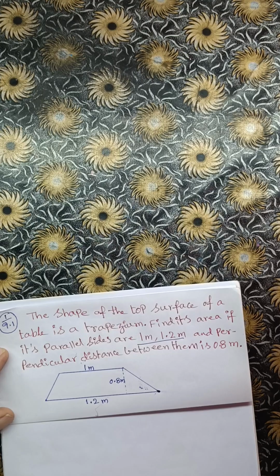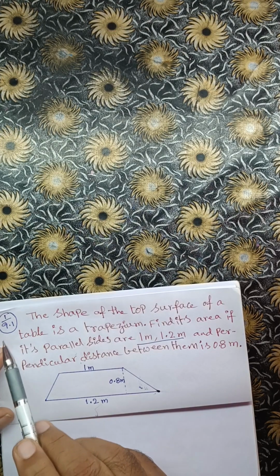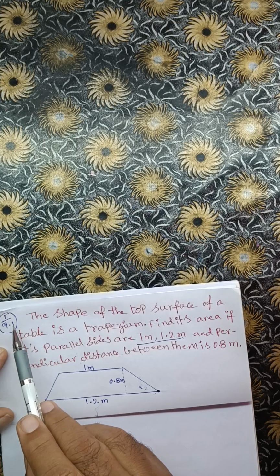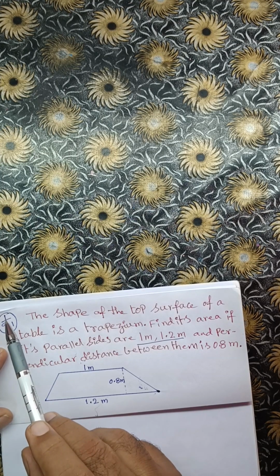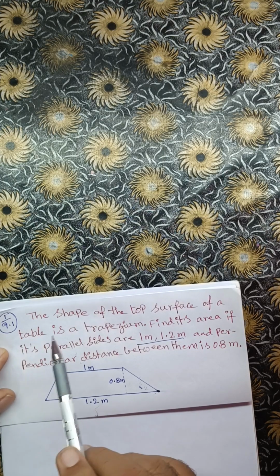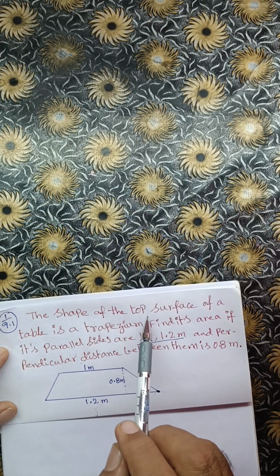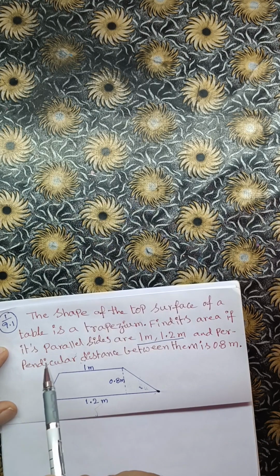In this 8th class, chapter 9, exercise 9.1, the first question: the shape of the top surface of a table is a trapezium.